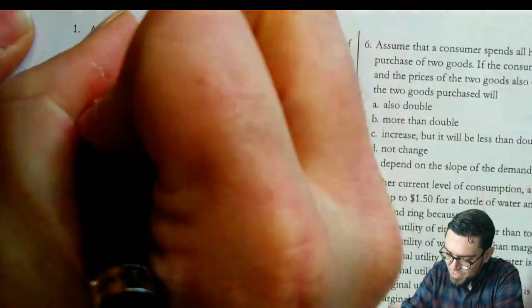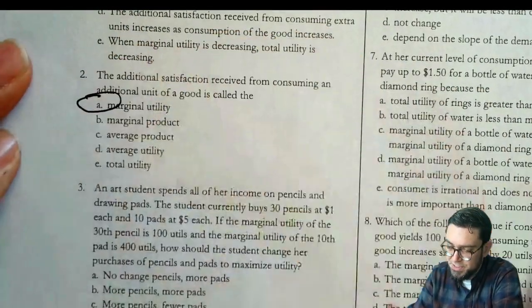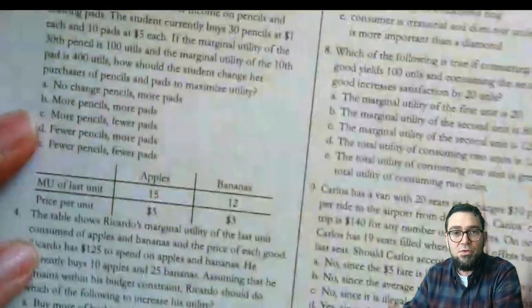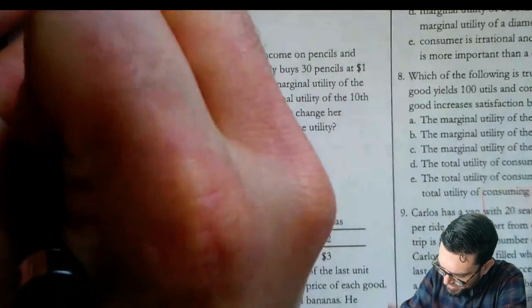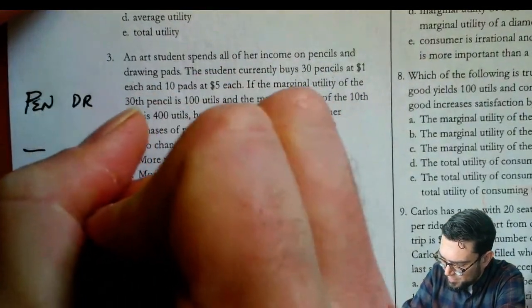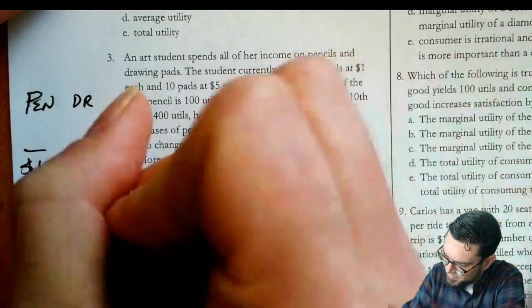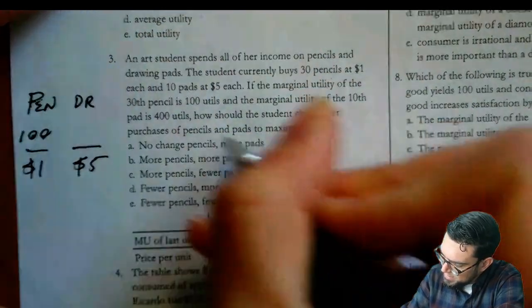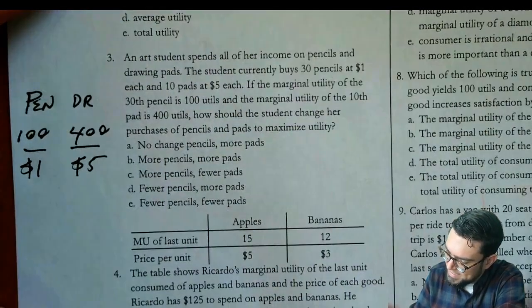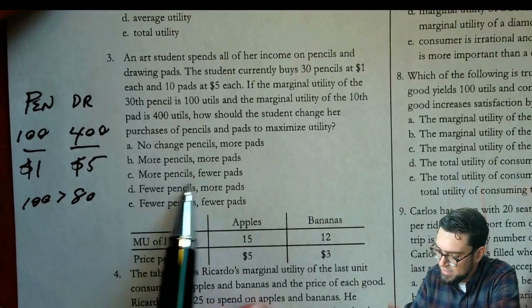B. 2, the additional satisfaction received from consuming an additional unit. Oh, that's easy. Marginal utility. It's the additional utility. 3, a student spends all their income on pens and pads. So we're going to say pens and drawing pads. And it does give me their prices: the price of the pencils is $1, and the price of the pads is $5. They're getting 100 utils from that last pencil, and they're getting 400 from that last drawing pad. 100 is bigger than 80, so they should have more pencils and fewer pads.